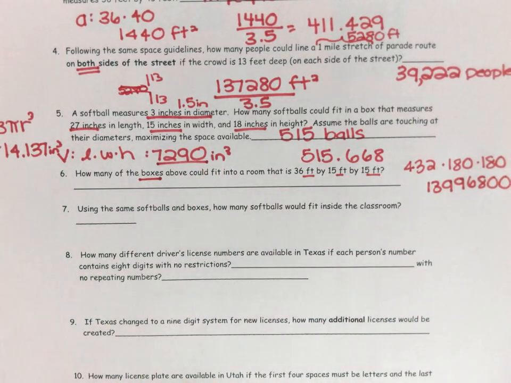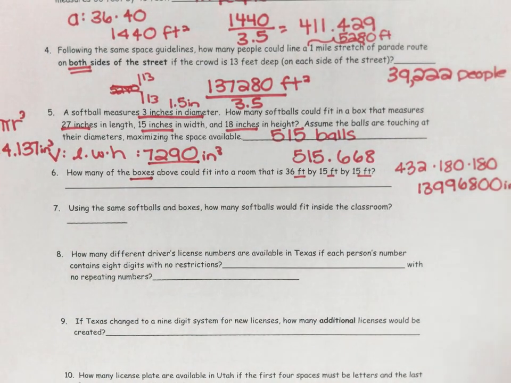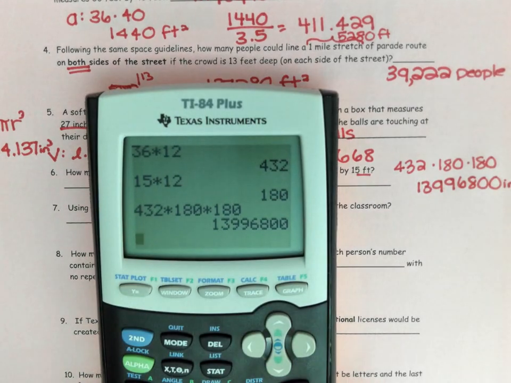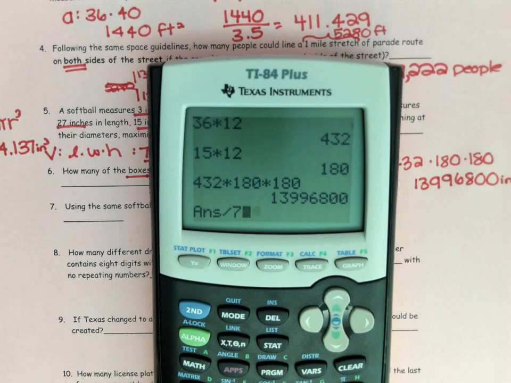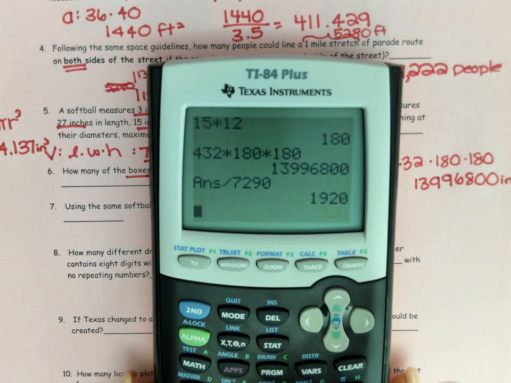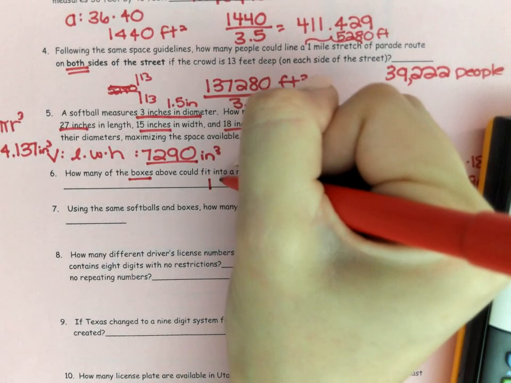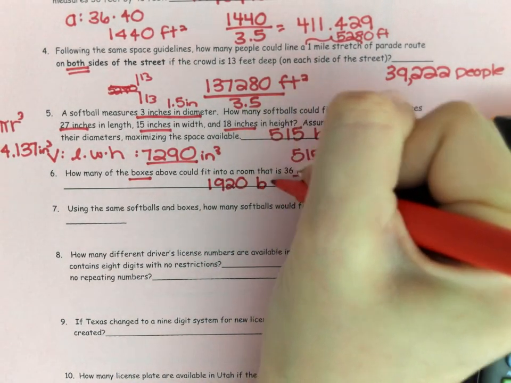And they want to know how many boxes. Well, the volume of my boxes is right here above. So I will divide this number by 7290. So I can fit 1,920 boxes in the room.